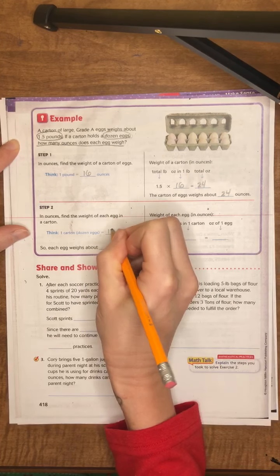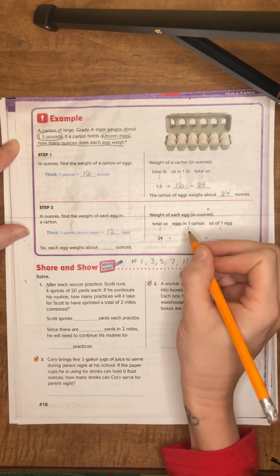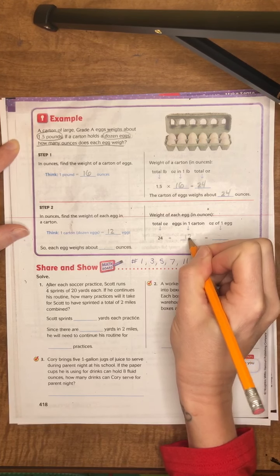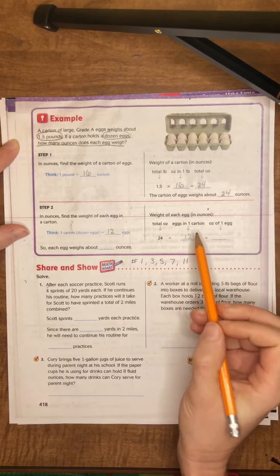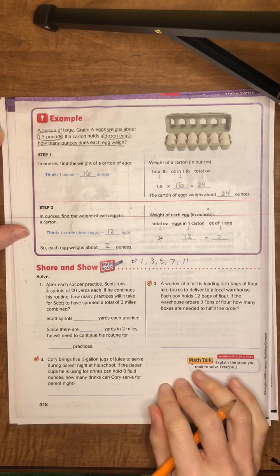So for the weight of each egg, we take the total ounces that we got from step 1, and then we're dividing by the eggs in 1 carton, which is 12. We're trying to figure out how much just 1 egg weighs. So 24 divided by 12 equals 2. So each egg weighs about 2 ounces.